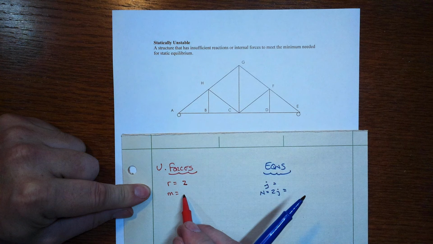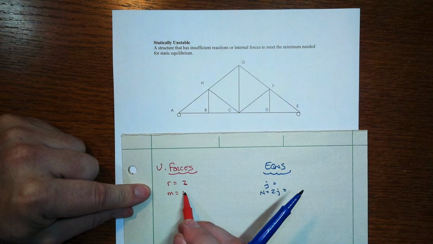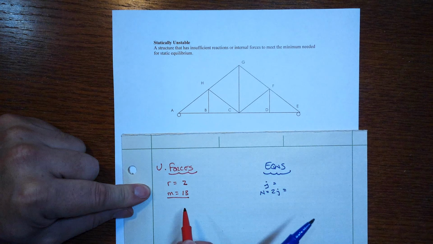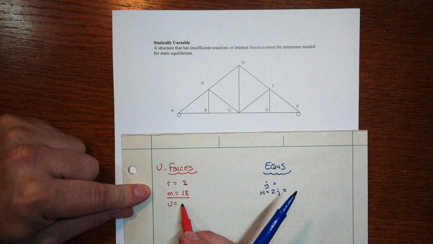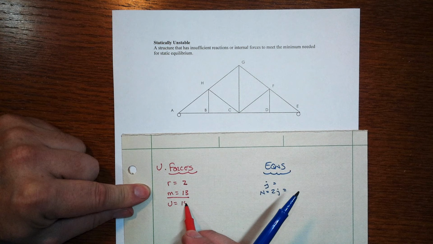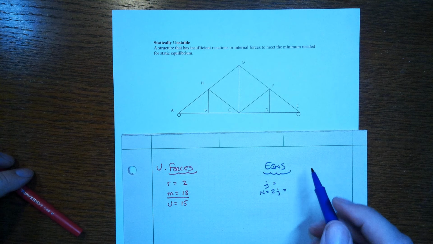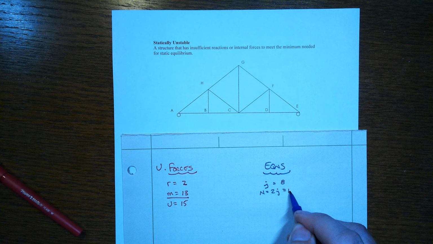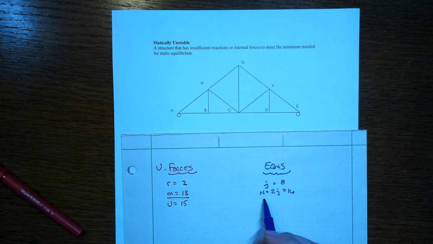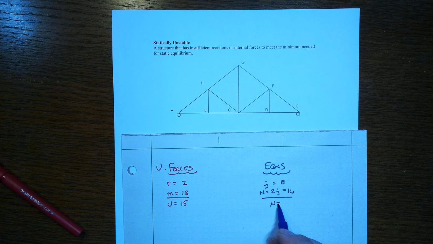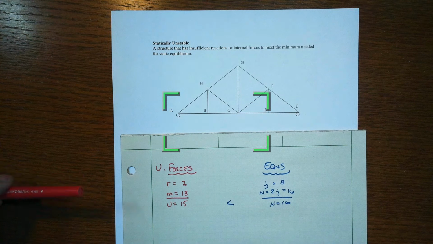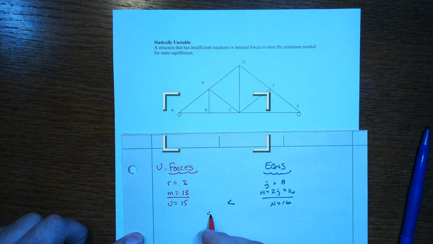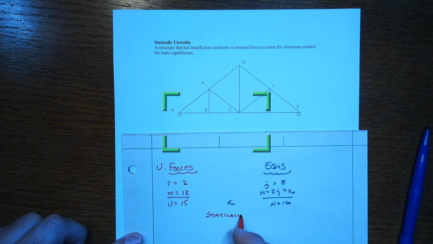And then the number of members is back to that original configuration, so that's 13 if you count them all up. And of course then U equals the number of total unknown forces. We have R plus M, and that's equal to 15. We still have 8 joints, so the total number of static equations of equilibrium is 16. And so with that, we don't have enough force components to be able to satisfy all the equations of equilibrium. Hence, this is a statically unstable situation.